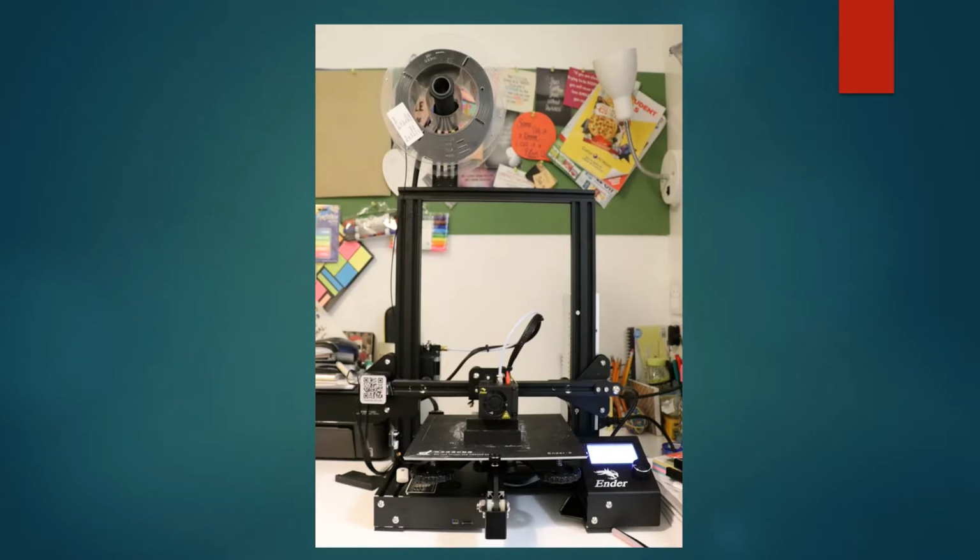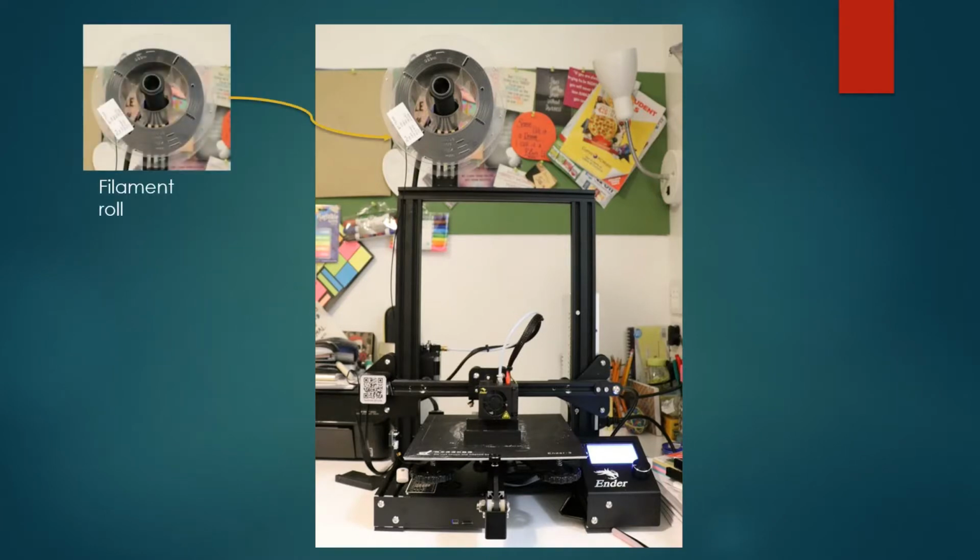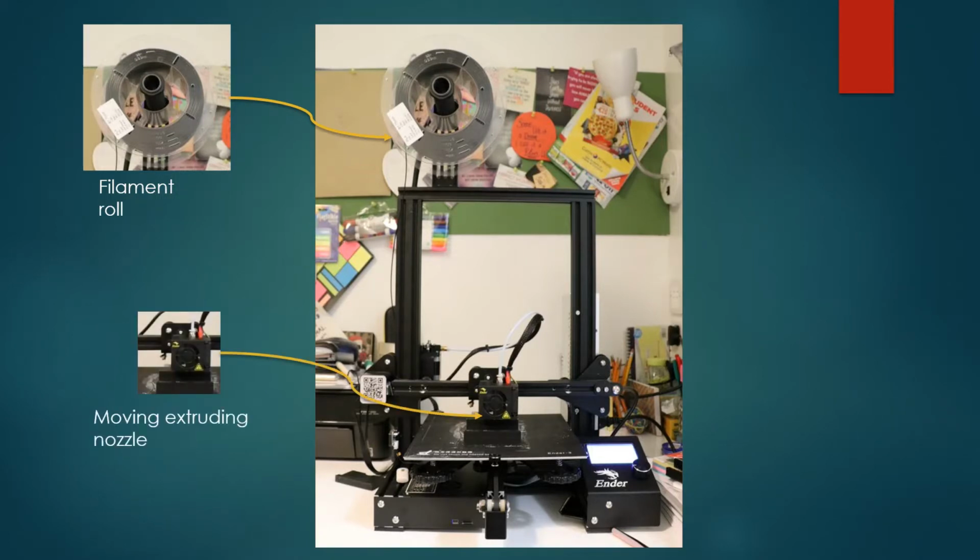So at the top we have the filament roll. The filament roll is what the models are made out of. This is PLA and it's fed down through the printer through a series of tubes and is led to the extruding nozzle. In the extruding nozzle, the PLA is heated up and then distributed across the bed by the system, which reads G-code, which we'll discuss later on.